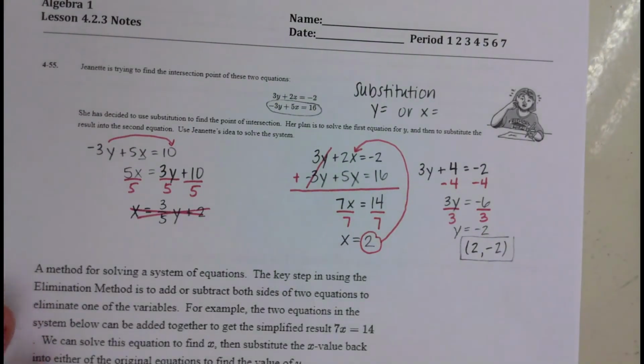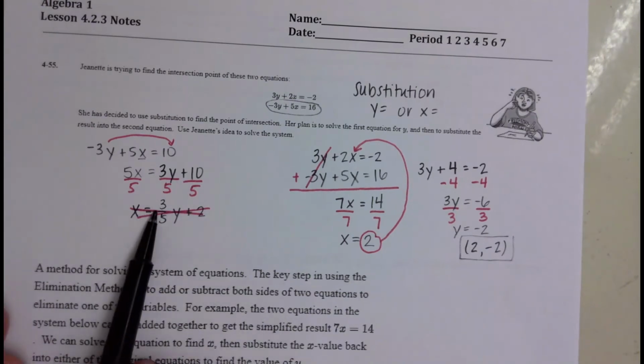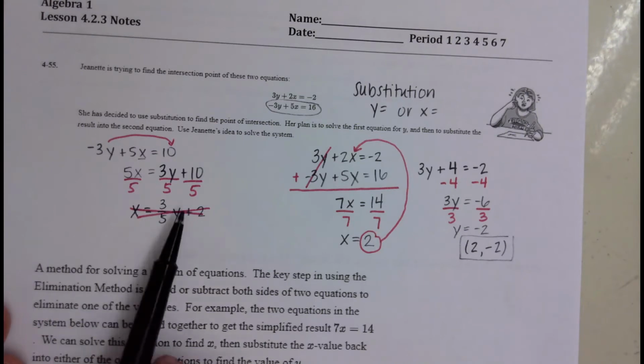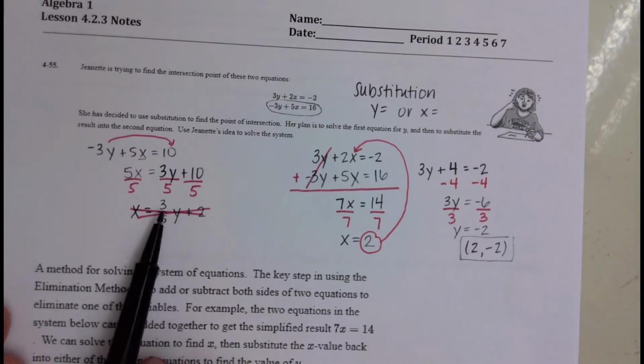We would have gotten the same thing using substitution, but you would have had a really ugly fraction here that you would have had to work with. And I know we get very intimidated by fractions.